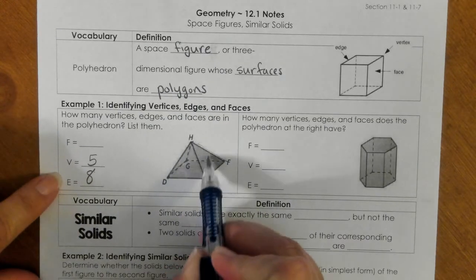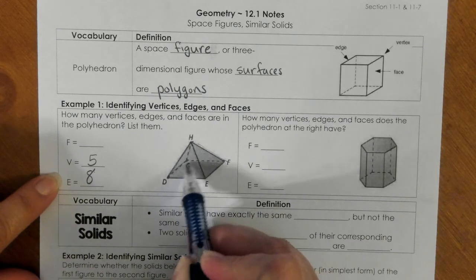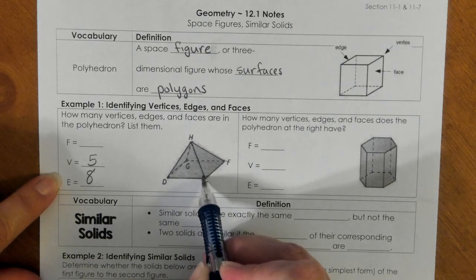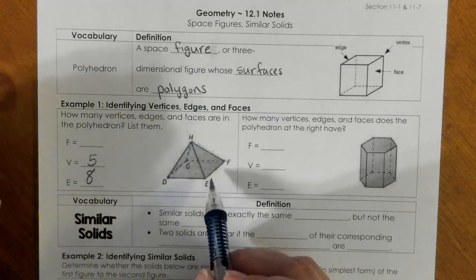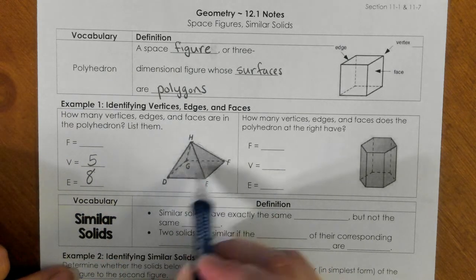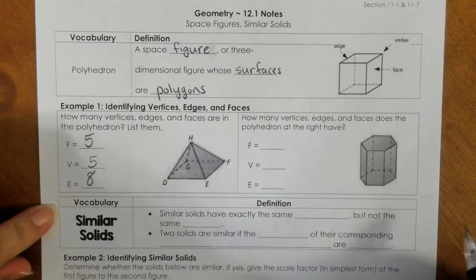And then here I know I have 4 triangles and one, this looks like a square. It looks like a rhombus on the paper or even a parallelogram, but it is a square pyramid. So we've got a square, 4 triangles, that makes 5 faces.